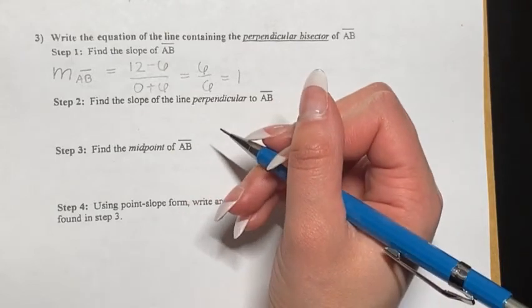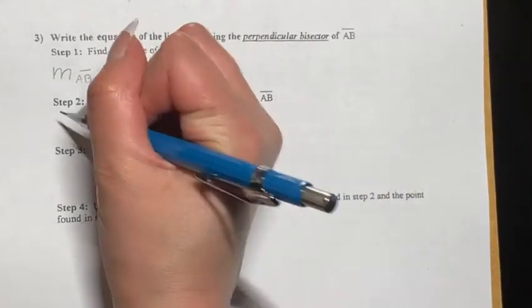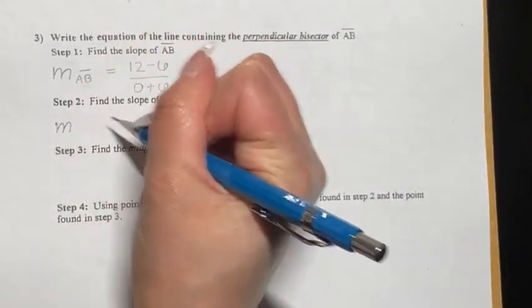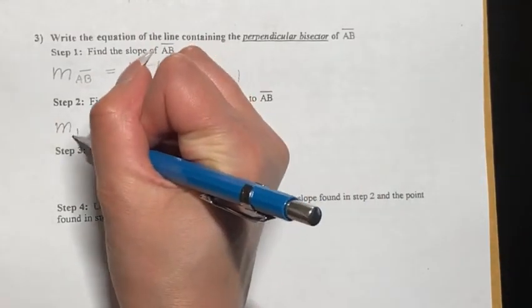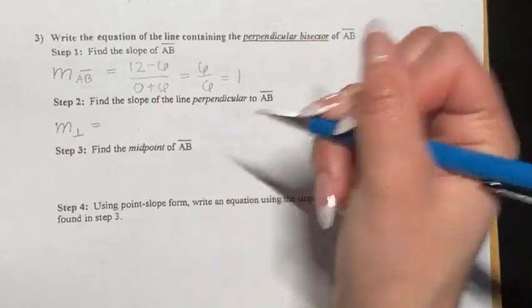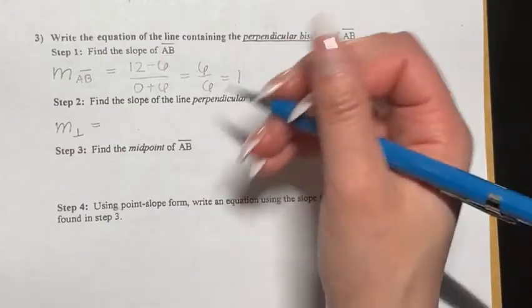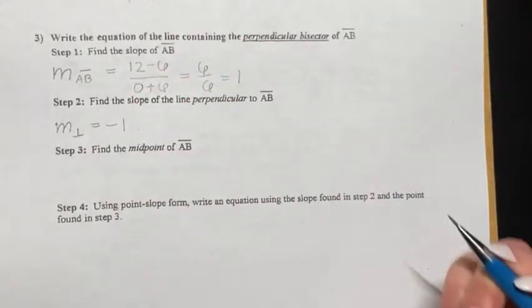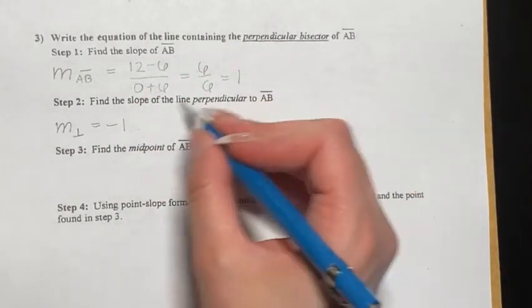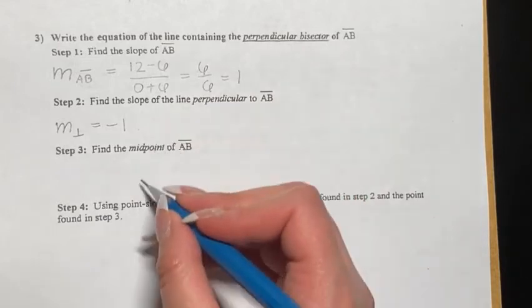Now, we need to find the slope of the segment perpendicular to AB. So what is the slope perpendicular to AB? If I flip the 1, I keep 1, but if I change its sign, you have -1. So that's the negative reciprocal of 1.